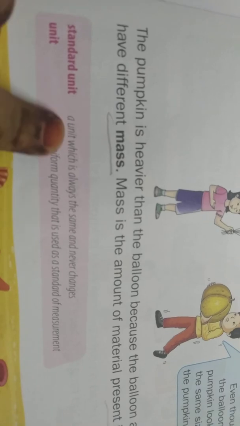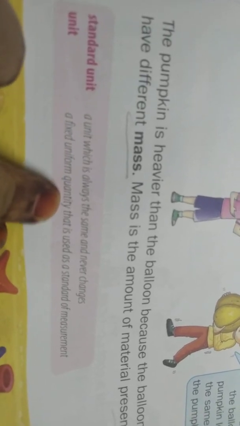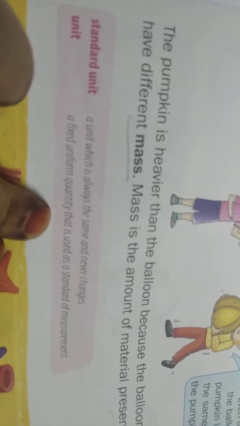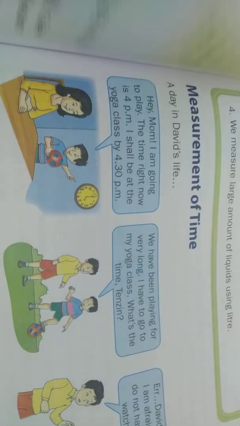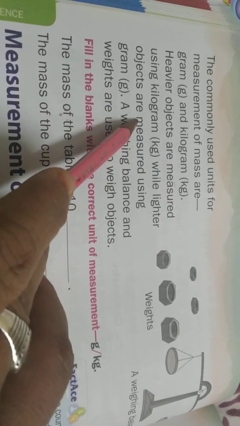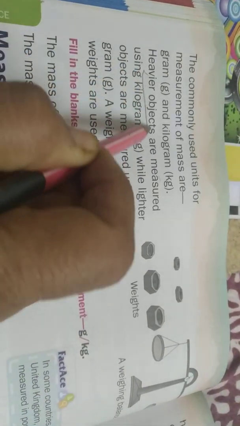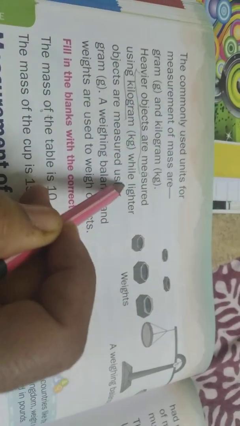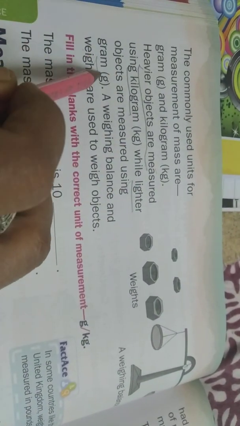So what is a standard unit? A unit which is always the same and never changes. That's why they are accurate units. Unit: a fixed uniform quantity that is used as a standard of measurement. On page number 178, the commonly used units for measurement of mass are gram and kilogram. Heavier objects are measured using kilogram. Underline this one. Heavier objects are measured using kilogram, while lighter objects are measured using gram.